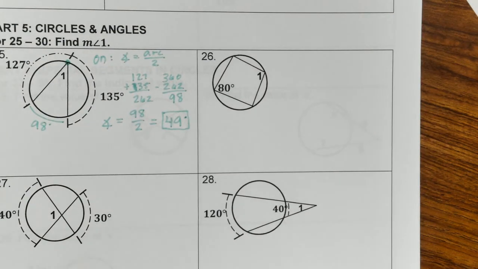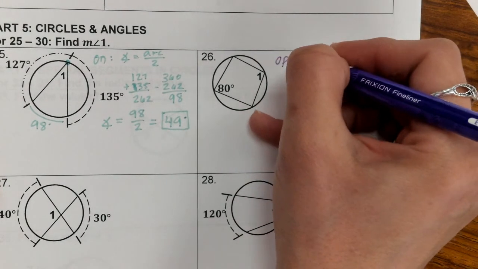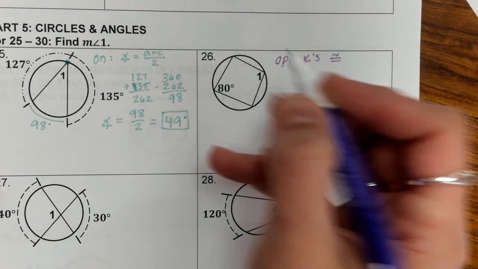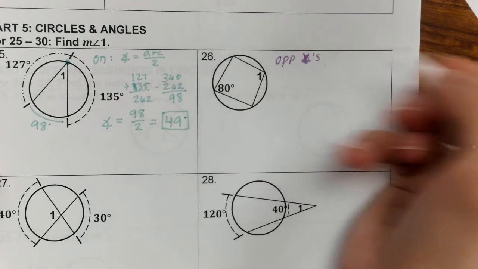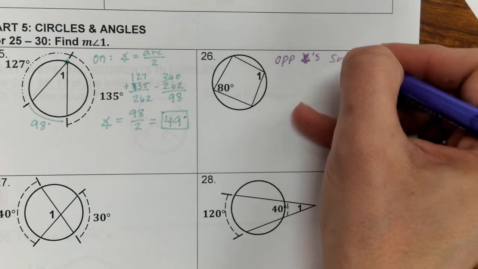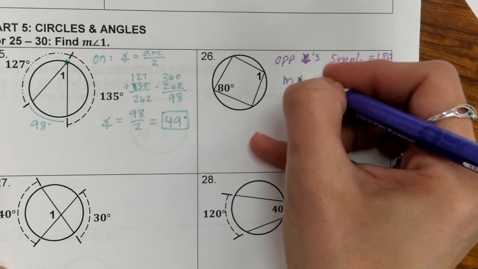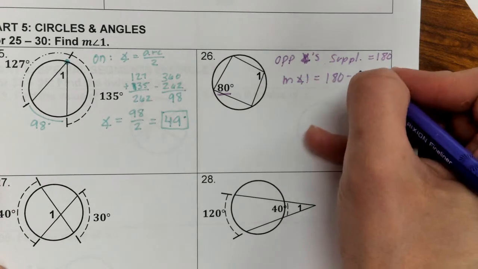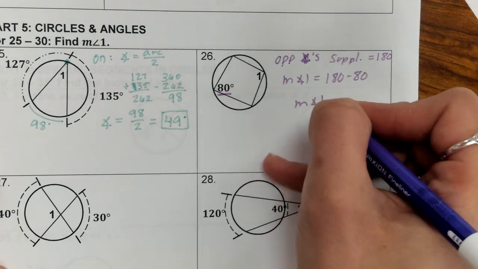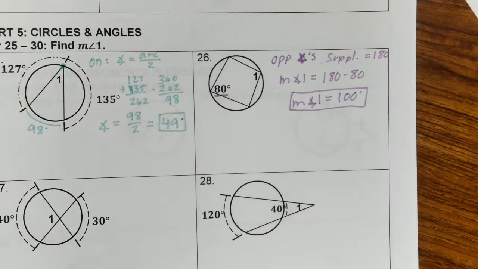Number 26 now has a quadrilateral inscribed in a circle. And what we learned about this is that your opposite angles are congruent. I'm sorry, not congruent, supplementary. Sorry about that one. There we go. Opposite angles are supplementary. So that means they equal 180 degrees. So the measurement of angle 1 is simply going to be 180 minus this 80 that's on the opposite side, which should be some easy mental math there, 100 degrees. We're able to get through that one pretty quickly.